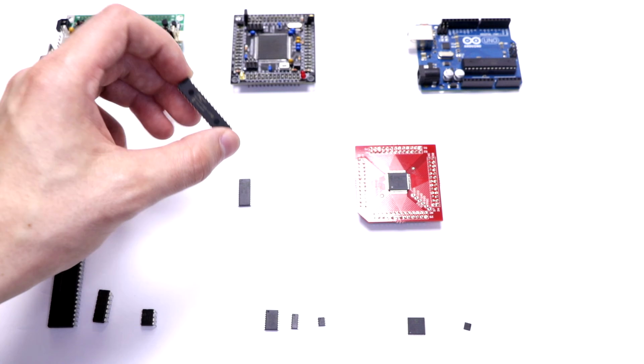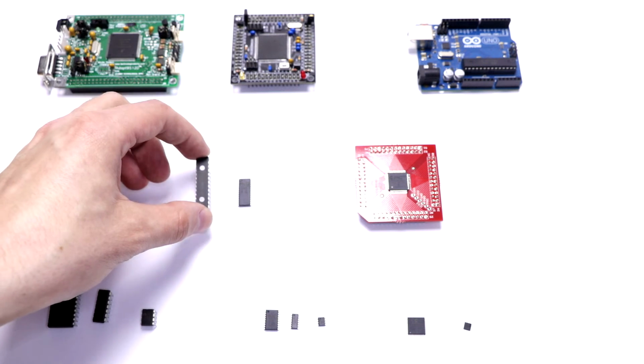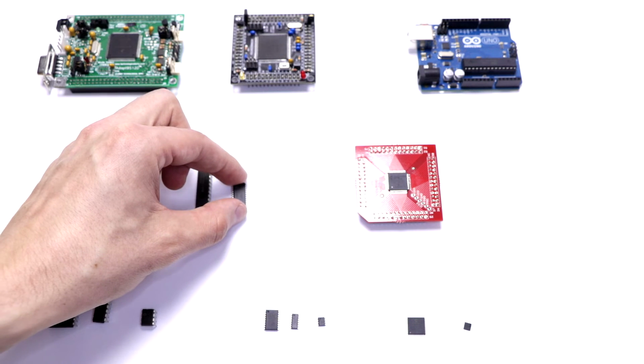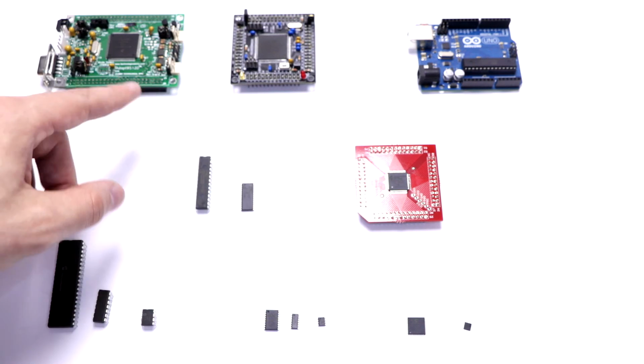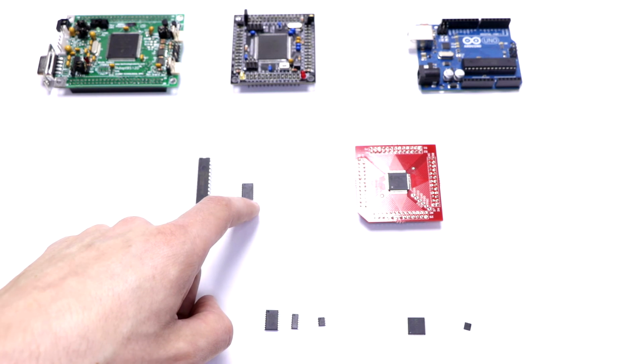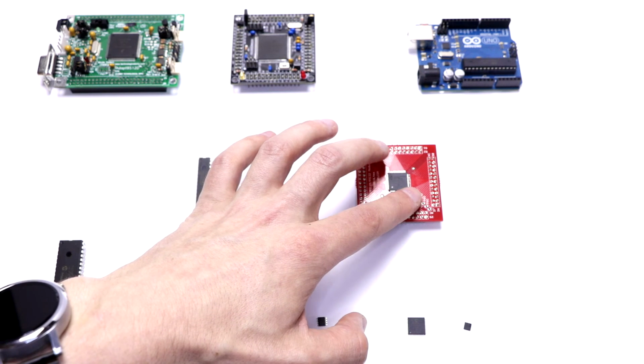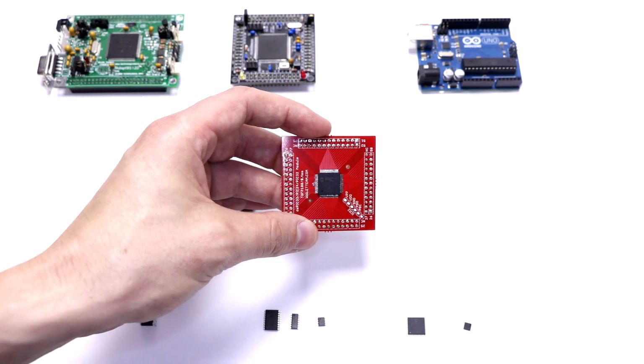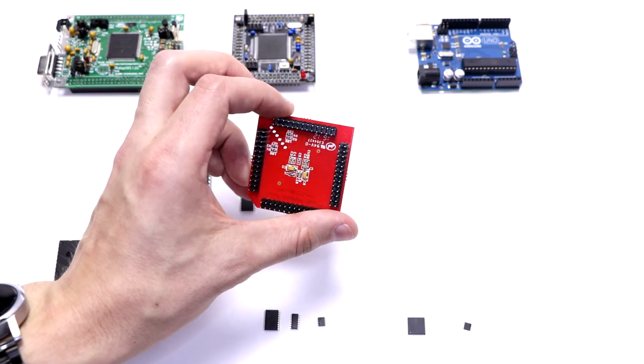In the middle row, I've placed more PIC microcontrollers, but here they are 32-bit versions. As you can see, they come in the same packages as their 8-bit counterparts: DIP, SOIC, QFP. You can see that the QFP is actually soldered onto a board, which is called a breakout board. This makes it much easier to access the pins while prototyping.